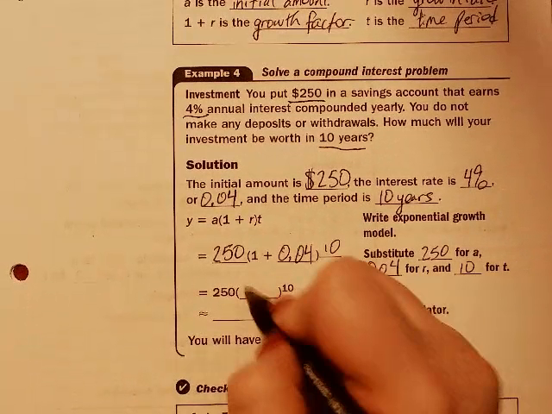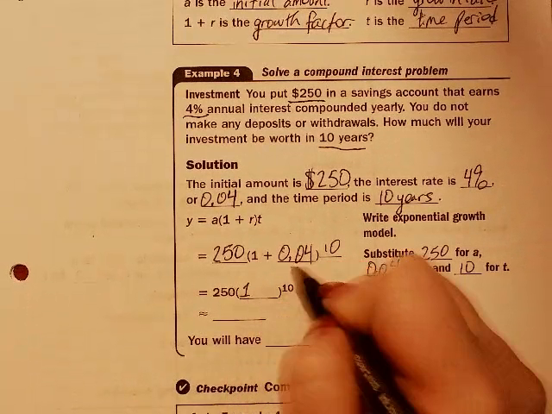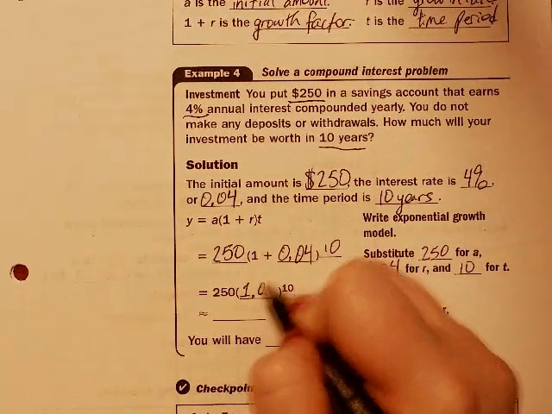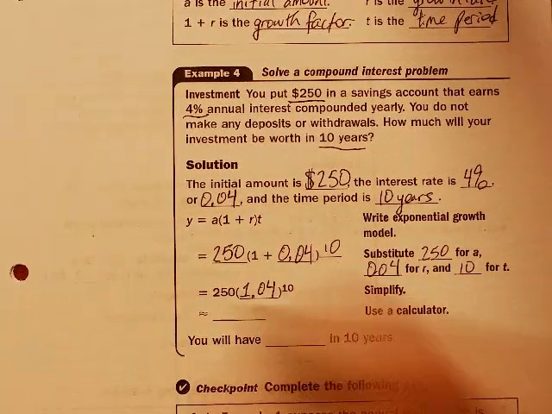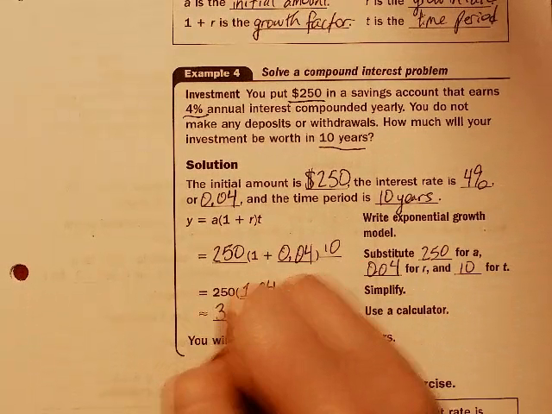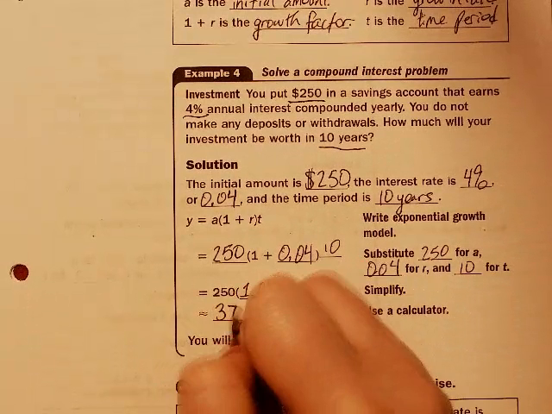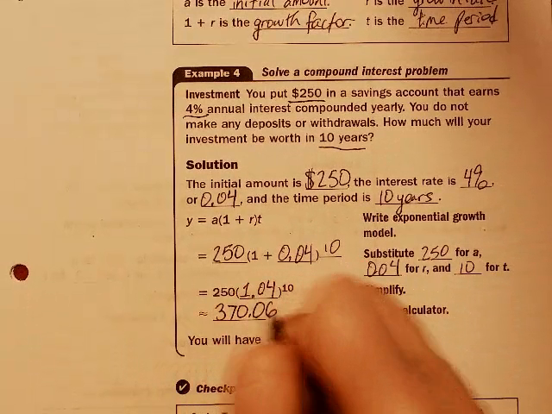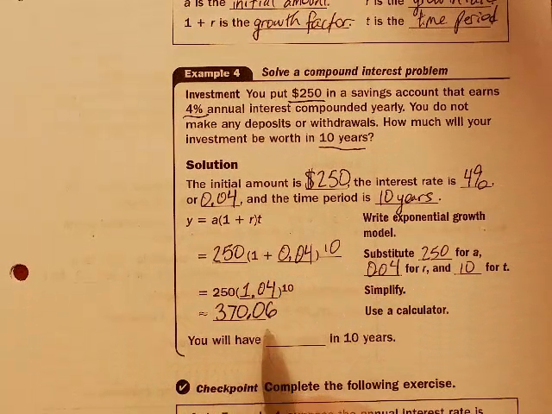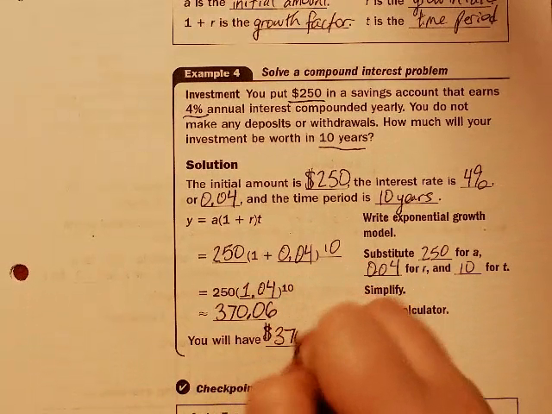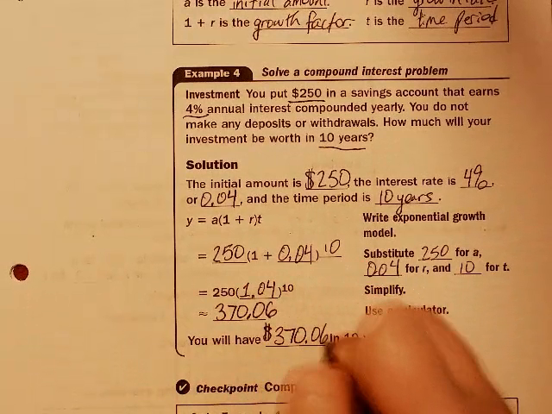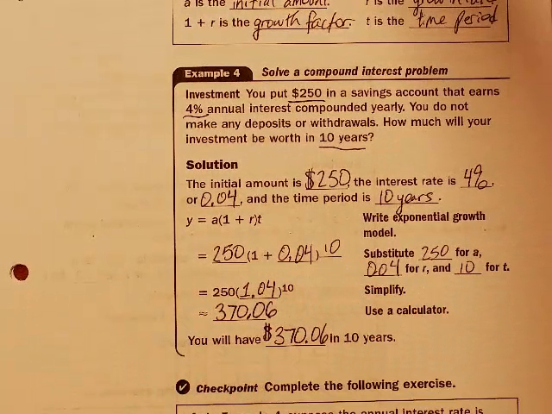So then 1 plus 0.04 is 1.04. And then we use our calculator to simplify that. And we want to round to 2 decimal places because dollars and cents. So 370.06. So at the end of 10 years, you will have $370.06 in your account.